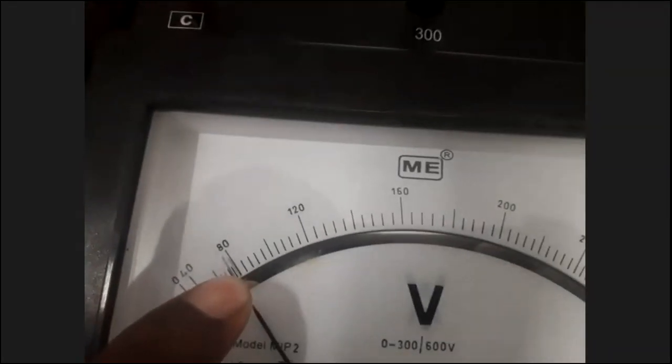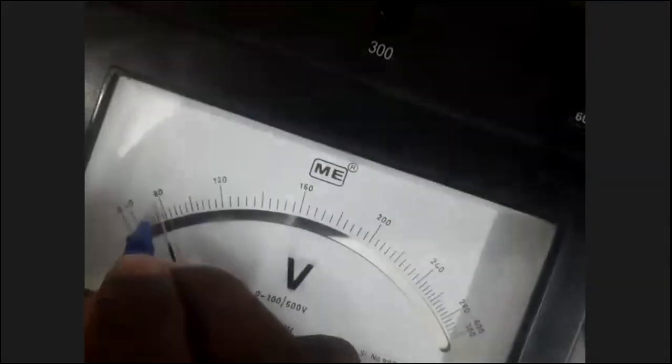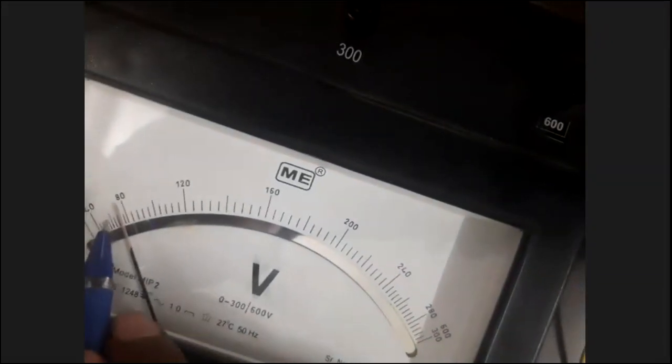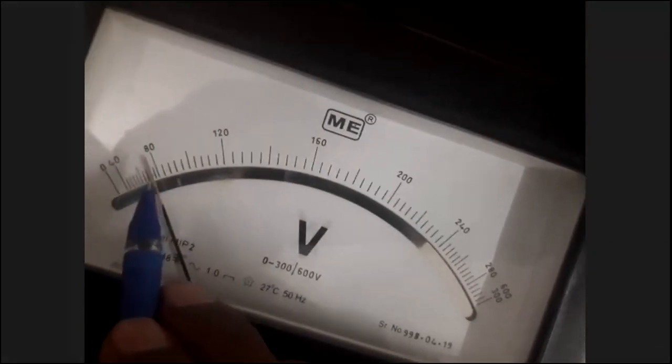So this reading it becomes, किती reading आहे? 60 आणि 80 मध्ये 20 चा difference divided by 5. Value of one line is nothing but 4. So this reading is nothing but 76. Right? Line बघा कुठे आहे? This pointer shows a line less than 80. So less than 80 is nothing but 76 here.